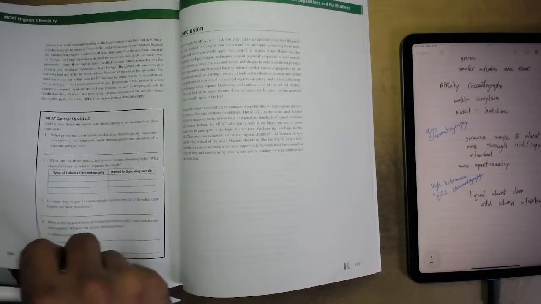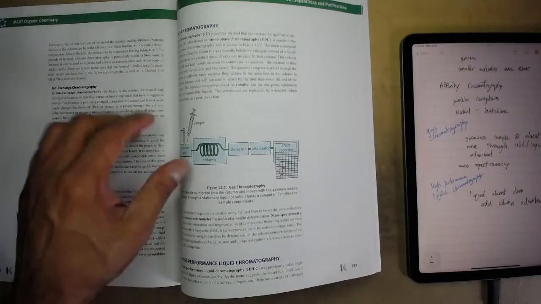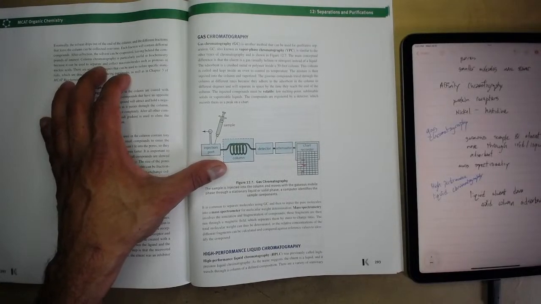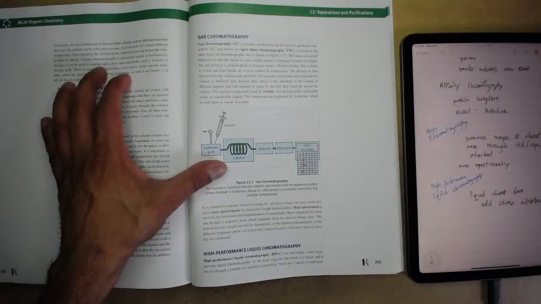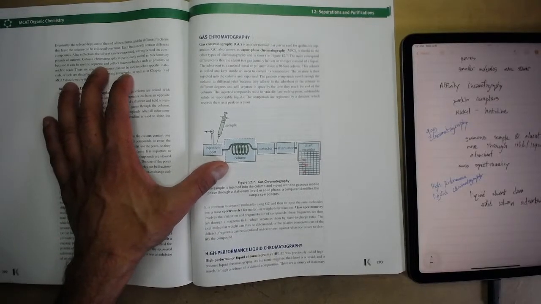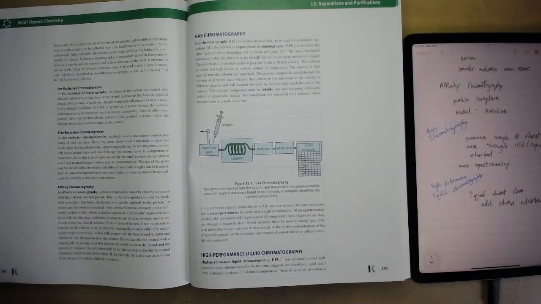In what way is gas chromatography distinct from all of the other techniques we have discussed? Gas chromatography is different in that your products are not really recoverable at the end.